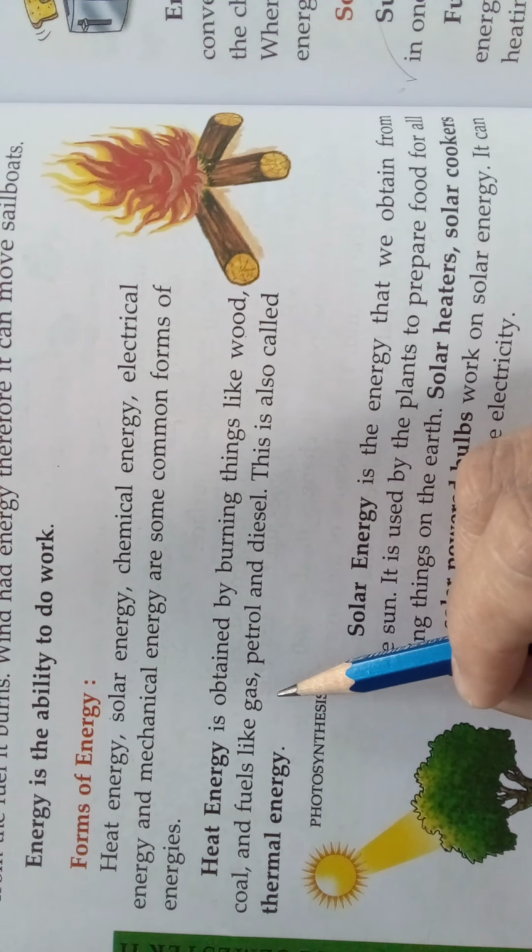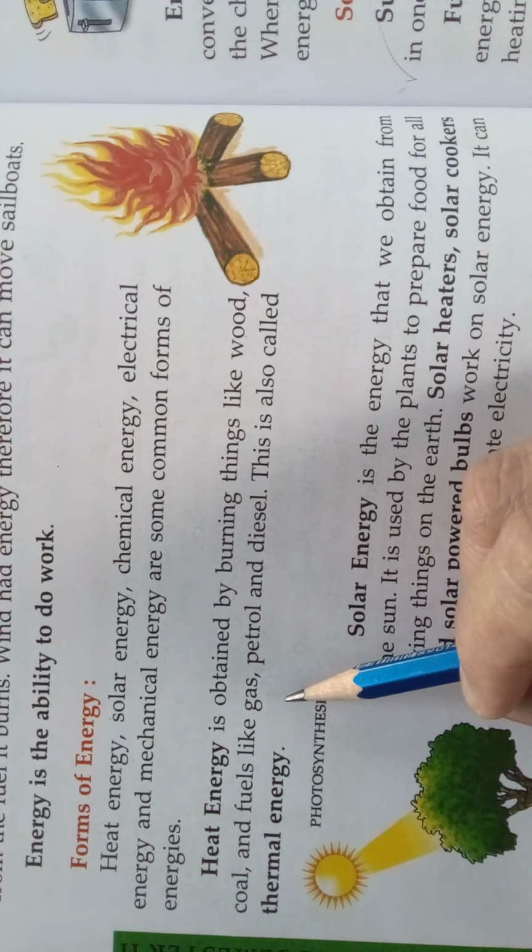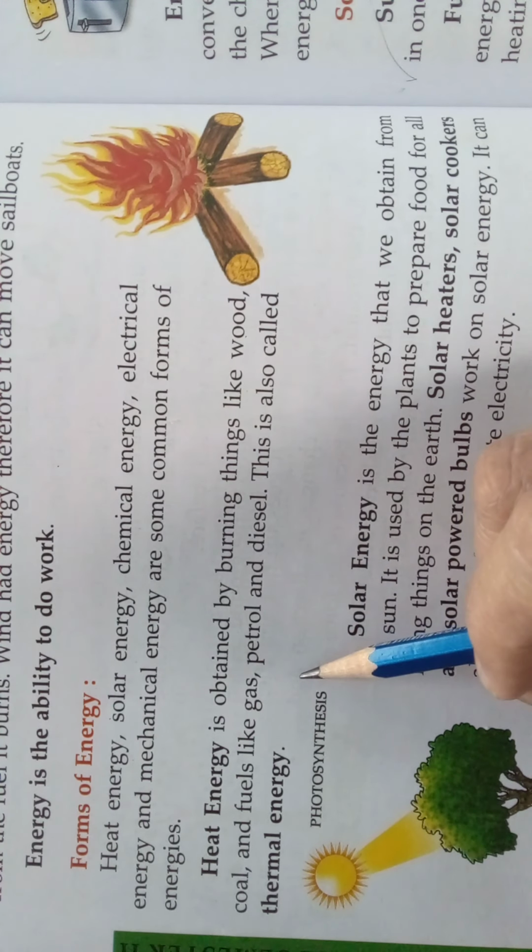To cook food, what do we need? Heat energy. By burning the gas, we are getting heat energy to cook food, no? Yes, okay, and the petrol and diesel we are using for moving our vehicles, no? Understood children?